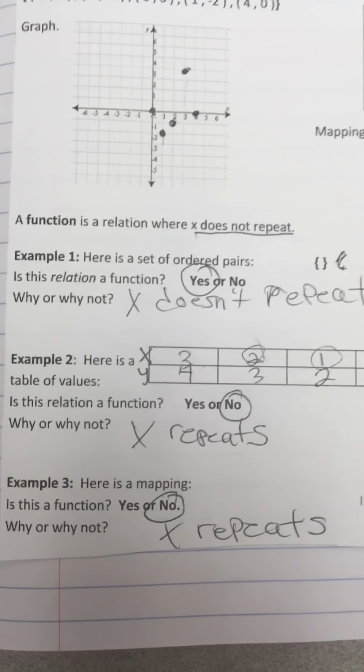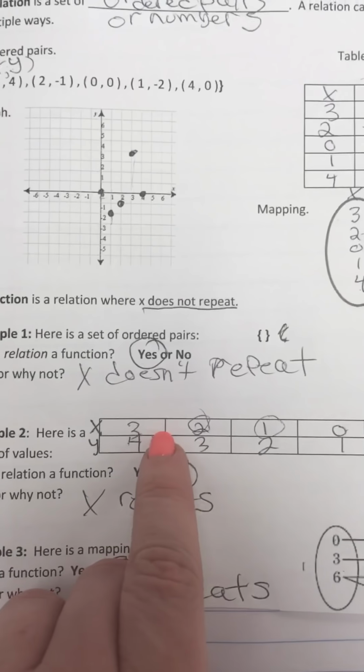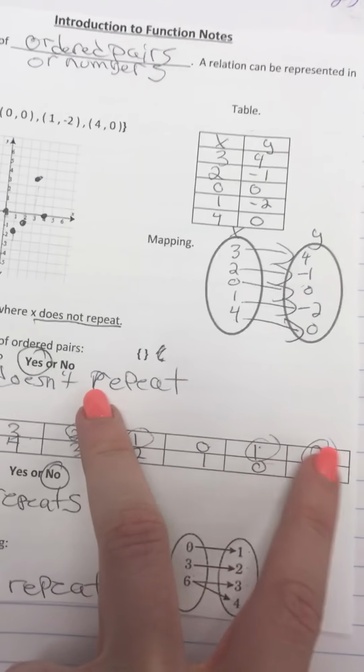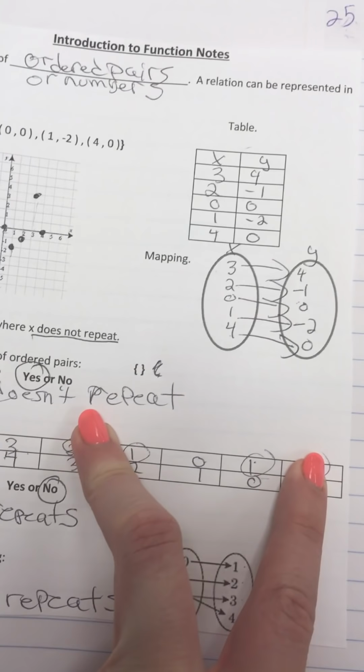Second example. Here we have 3, 2, 1, 0, 1, 2. We see that those 1's repeat and those 2's repeat, so it is not a function because x is repeating.